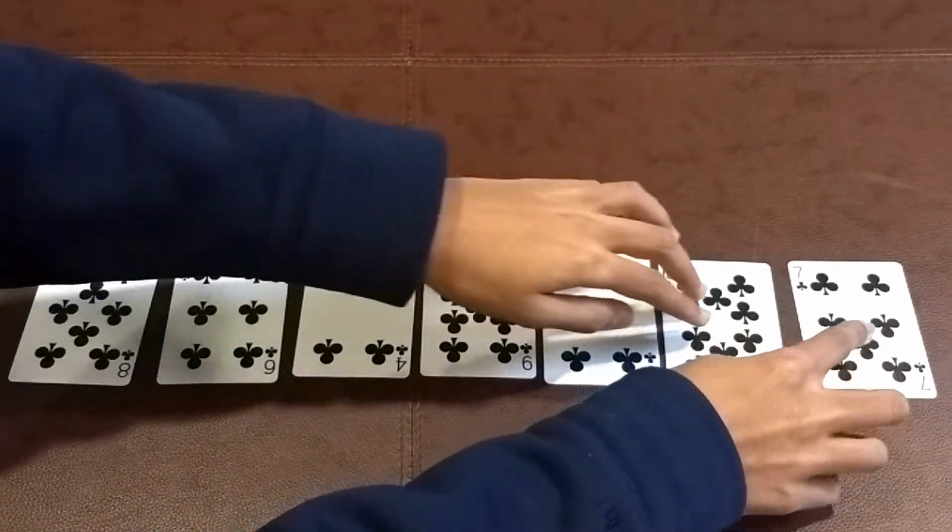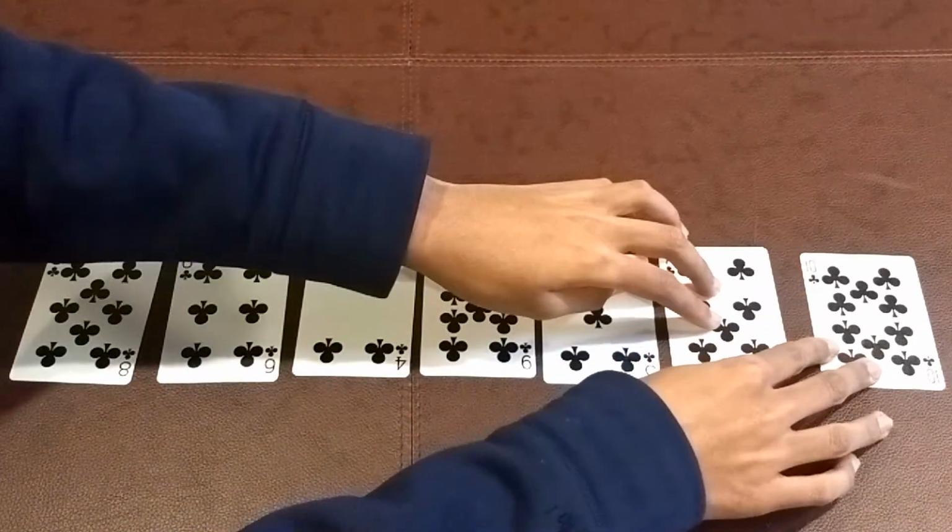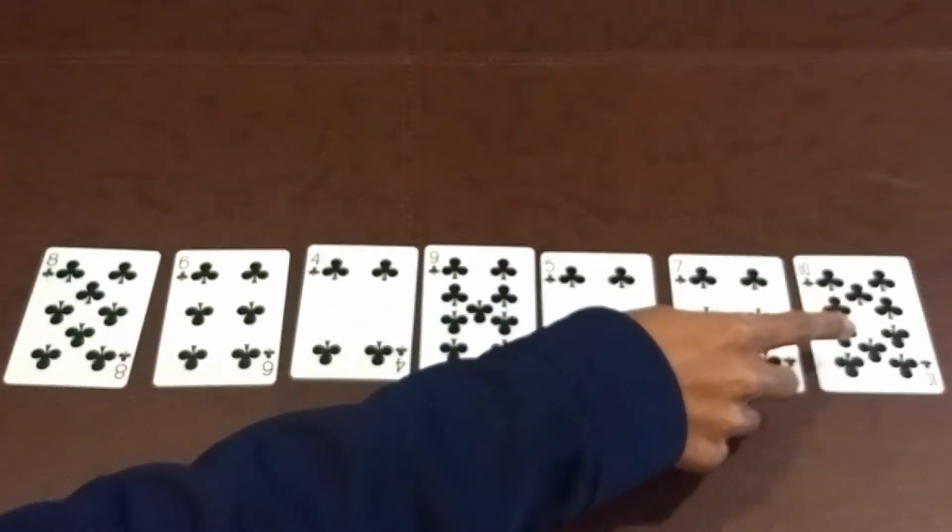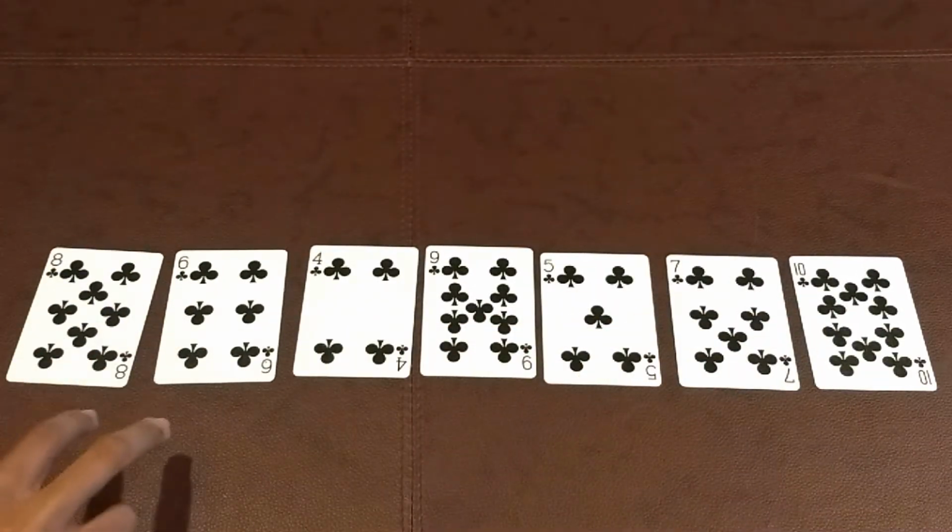8 and 7 is our next pair. Those are out of order, so we'll switch them too. Then our last two cards are 8 and 9. And 9 and 10, and those are both in order, so we won't switch them.